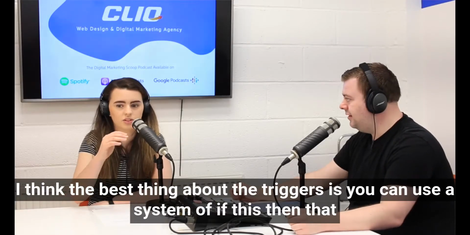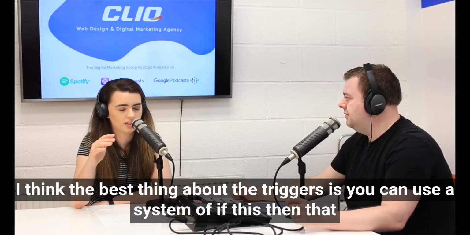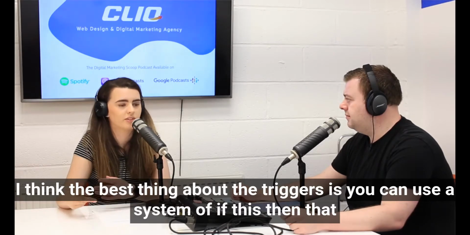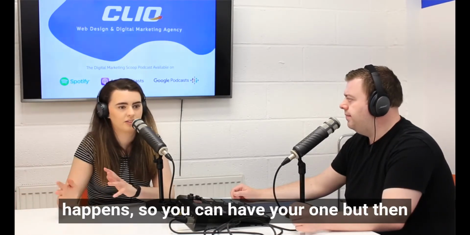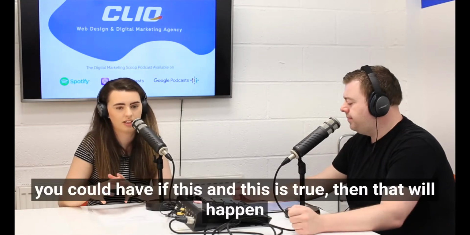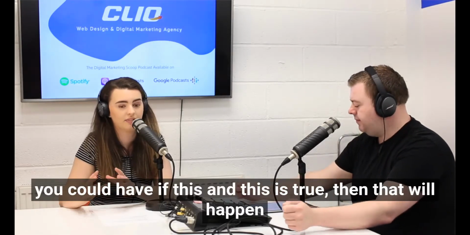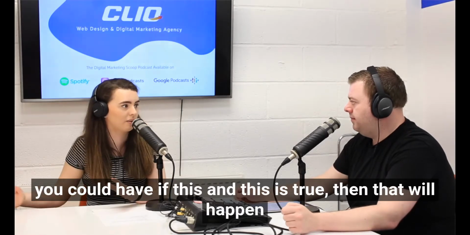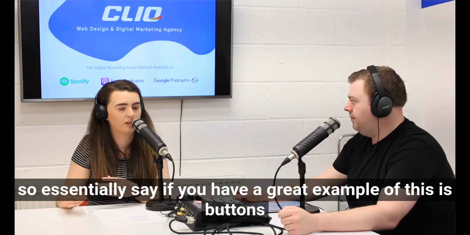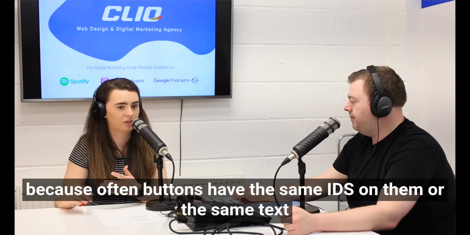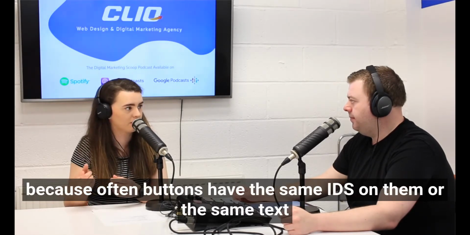I think the best thing about the triggers is that you can use a system of if this, then that happens. You could have one condition, but then you could also have if this and this are true, then that will happen. So essentially, a great example of this is buttons, because often buttons have the same IDs on them or the same text.